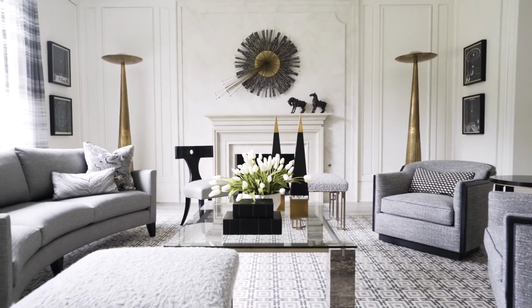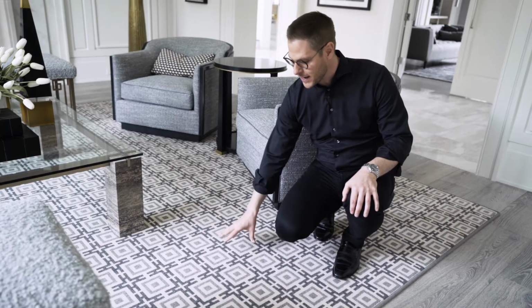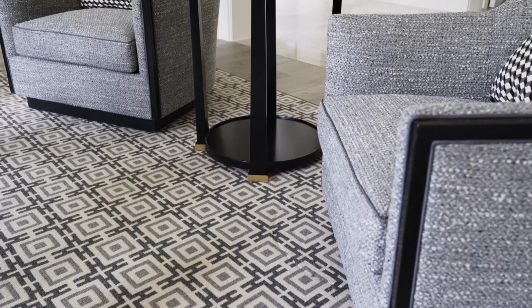Let's start at the foundation. This floor is by Stark Carpet. It's one of David Hicks's legendary designs, and it's this great graphic Tetris-like pattern. And from that graphic pattern, we've built up.